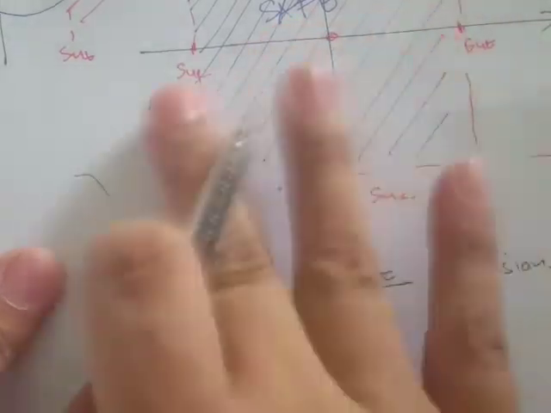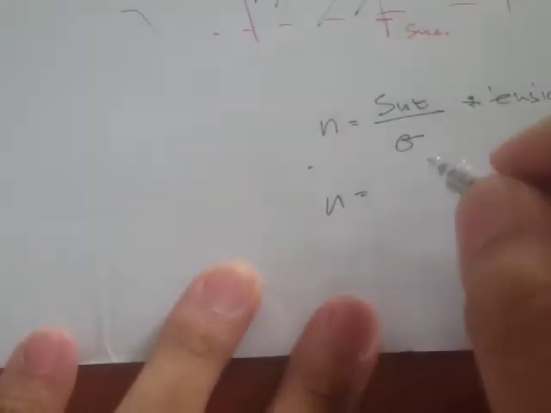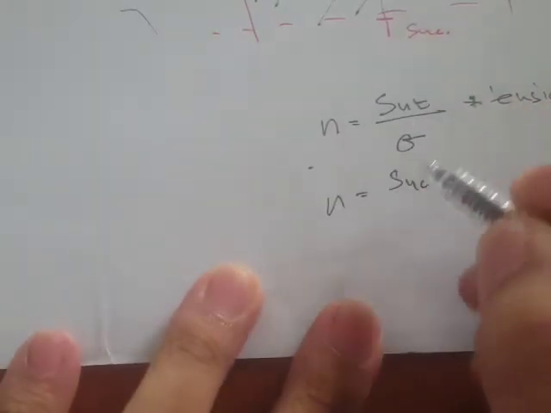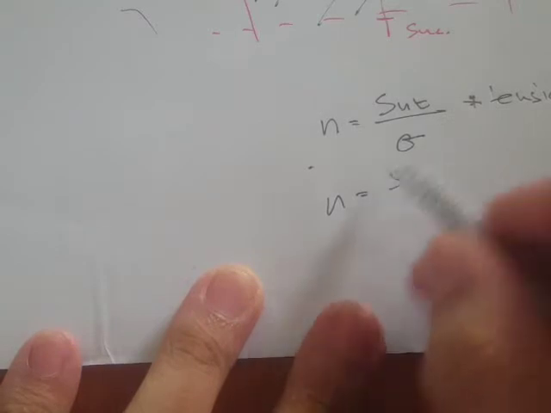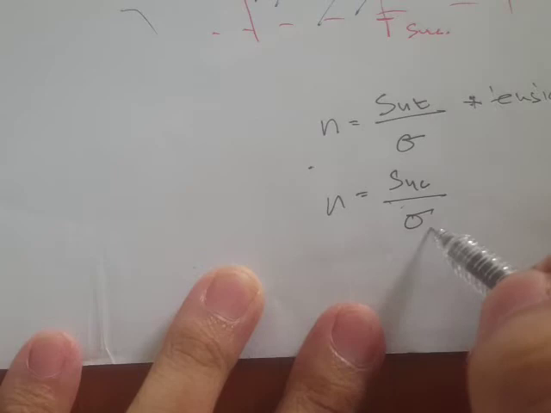And another one could be that we are in this region of purely compression. If all our principal stresses are negative, then we are in this region, and then that's going to be S. The strength would be in compression, I mean, based on compression, divided by the stress.